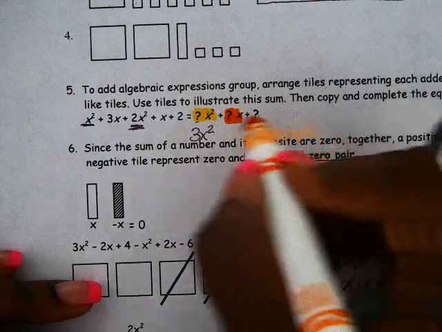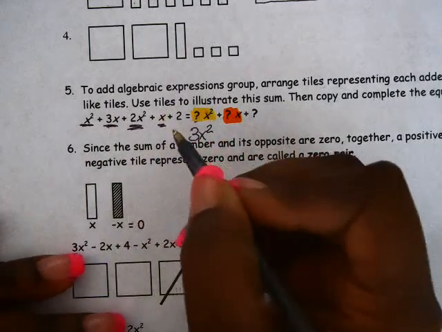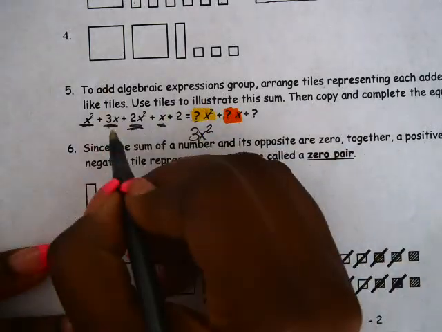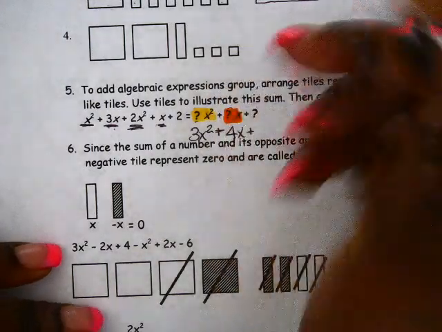Then my next one, I want to look at my x's. I have 3 x's right here. And of course, if nothing's in front of it, it's understood that it is 1. So 3x's plus 1x is 4x's.